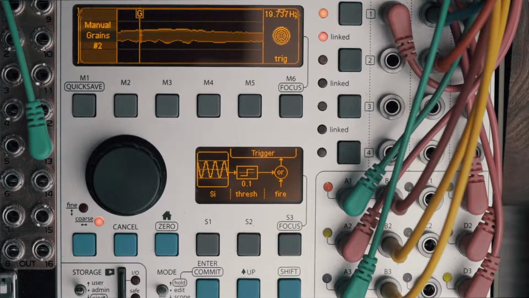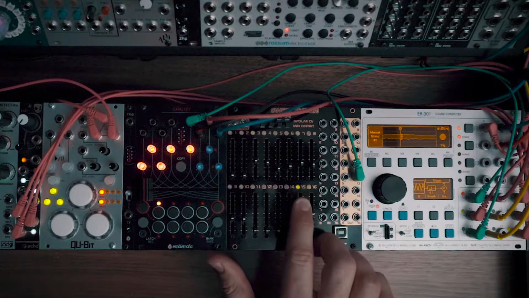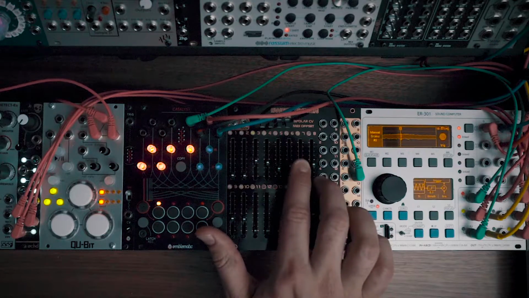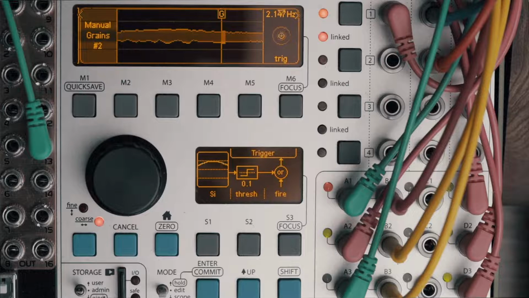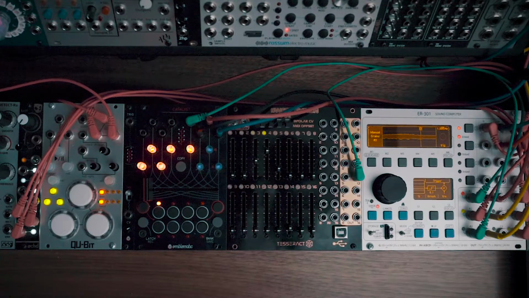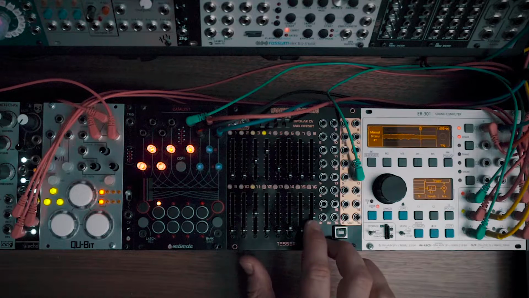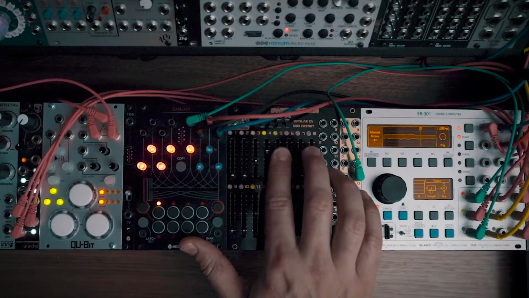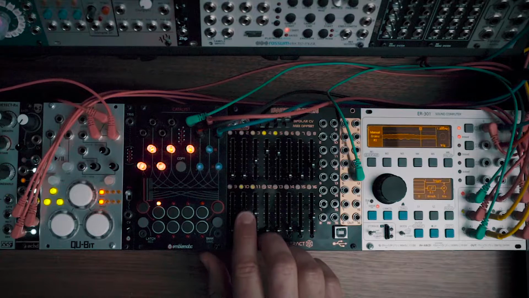Similarly, we can change the start point, duration, speed. Just listening to number 2 now. And similarly for the third grain, of course. It's a bit slow. Adding the other grains.